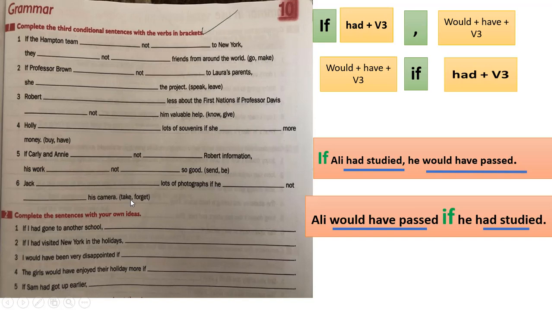T-A-K-E-N, we add N. Lots of photographs. If he had not, forget becomes forgotten. F-O-R-G-O-T-T-E-N.